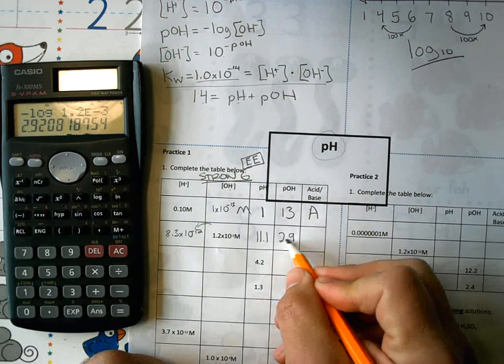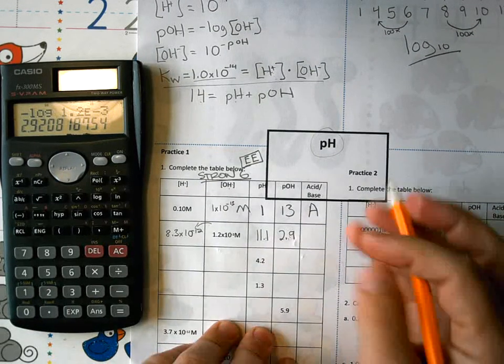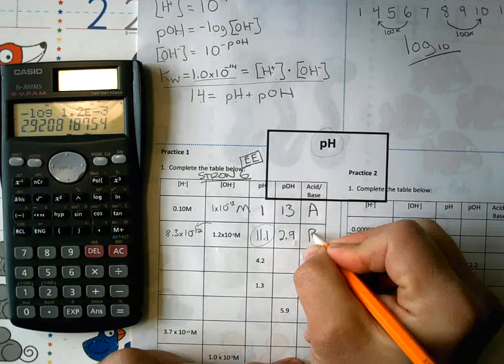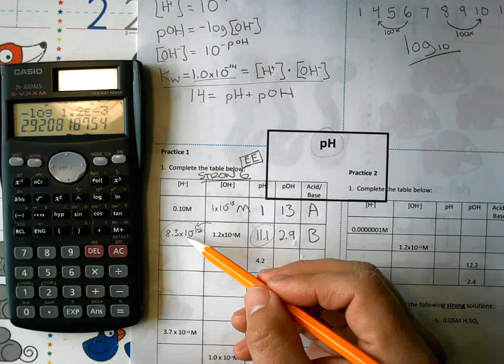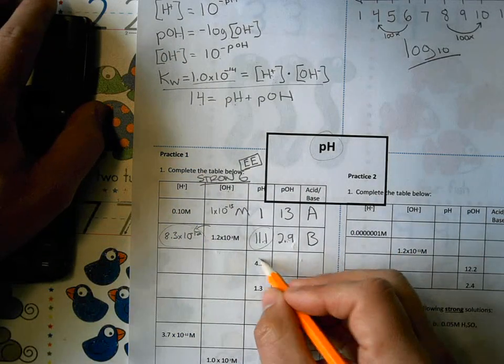And then we could kind of check our work. Do these two values add up to 14? Yep, they do. And if they were a tiny bit off, it's probably just due to some rounding error along the way. So with a pH of 11.1, this would be a basic solution. And again, notice that we do have some H plus in the basic solution, just a low amount of it.